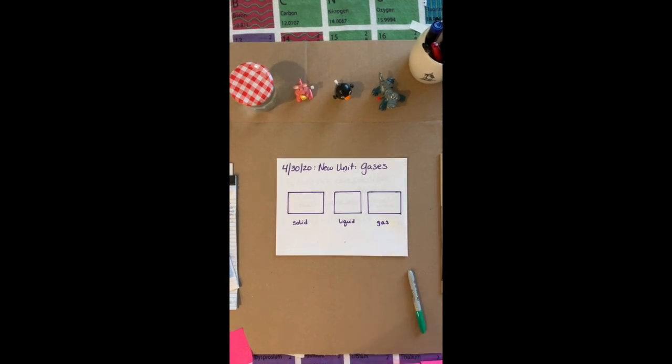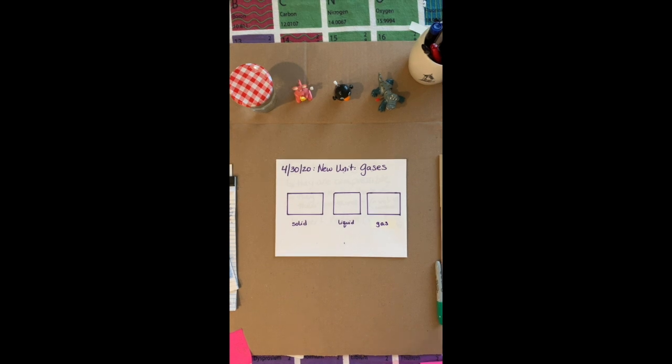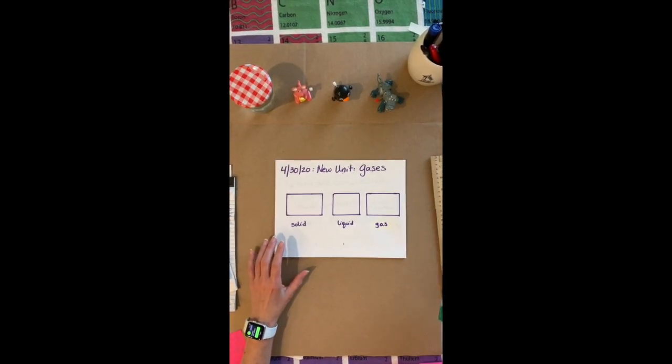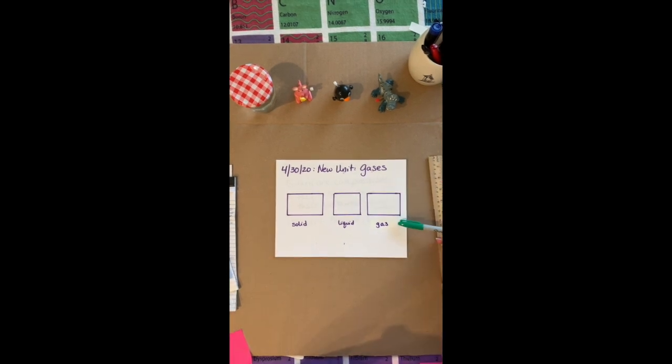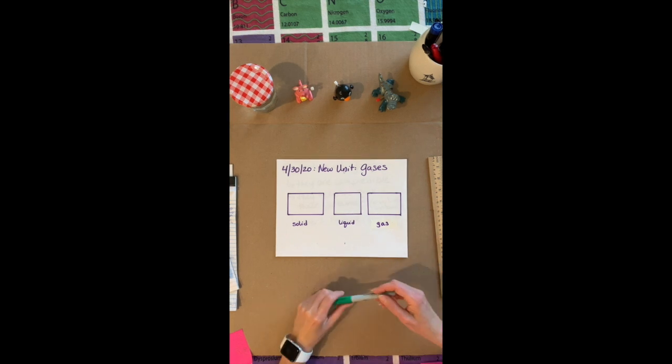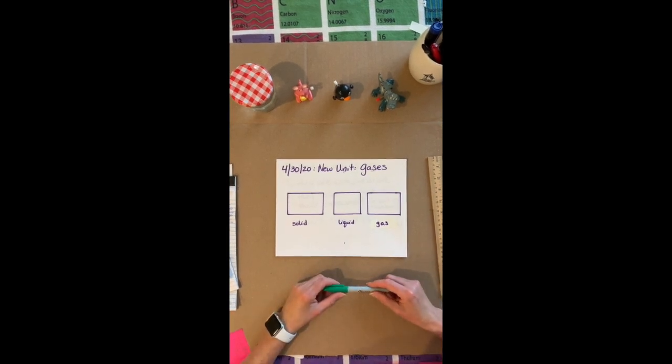Hi, everybody. It is April 30th, and we are starting a new unit. Very exciting. This unit is on gases. Do you know what I'm going to start putting in these boxes? I hope you're thinking particle diagrams.